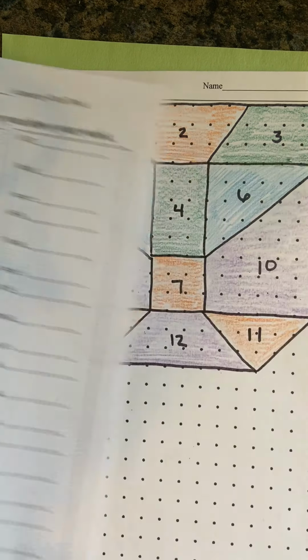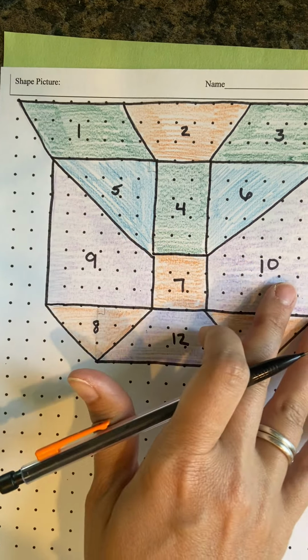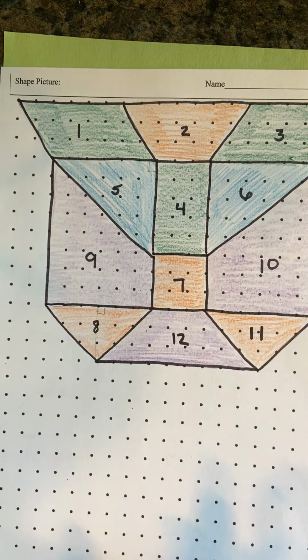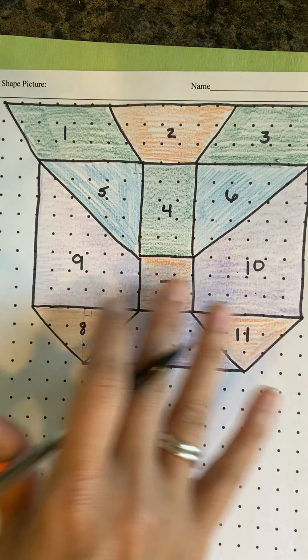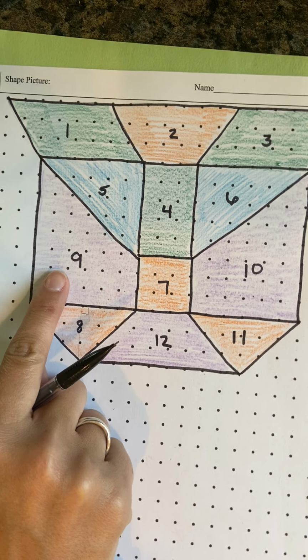Okay, and one more shape I want to look at with you is shapes 9 and 10. 9 and 10 are very symmetrical. If you notice, I made my design very symmetrical. You don't have to do that. But 9 and 10, they're both a shape that a lot of kids have trouble with. They don't always see it as what it is.